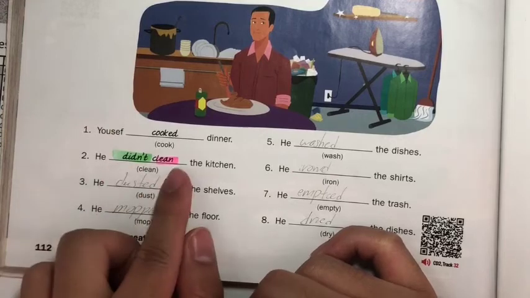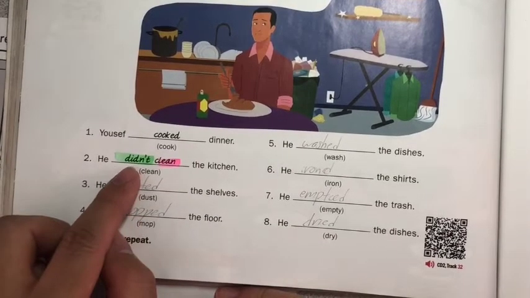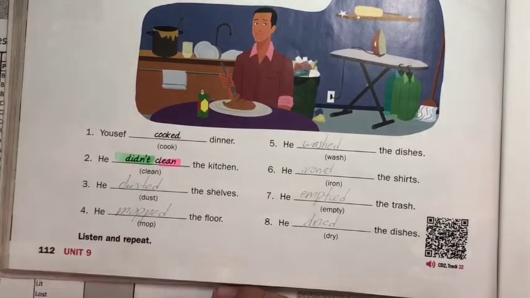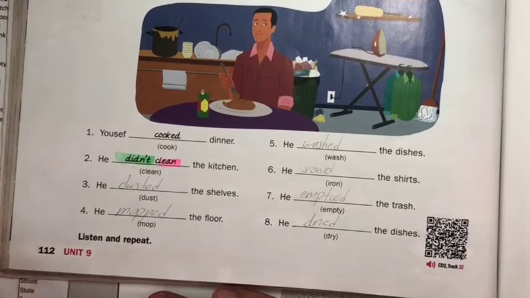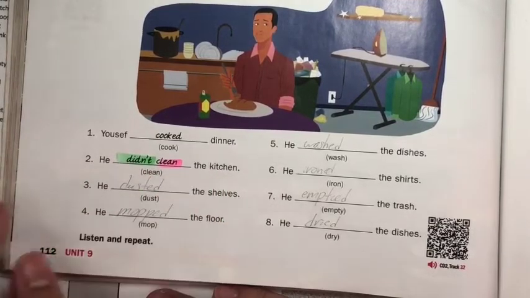First verb, second verb. So didn't, we write in the past. Clean, it stays the same. We don't change it. Because this is no. This is no, he didn't clean the kitchen.